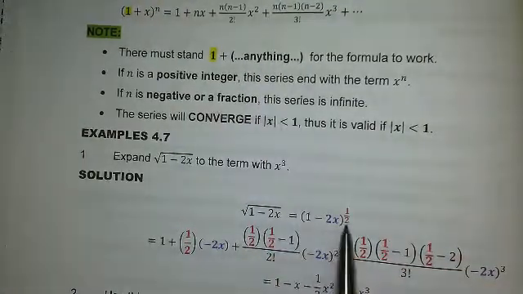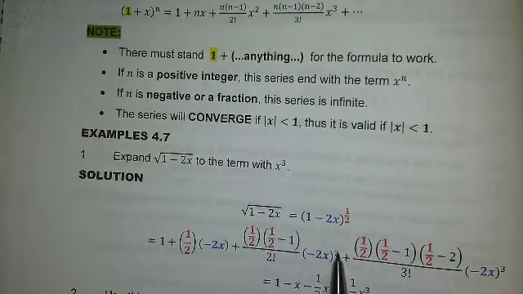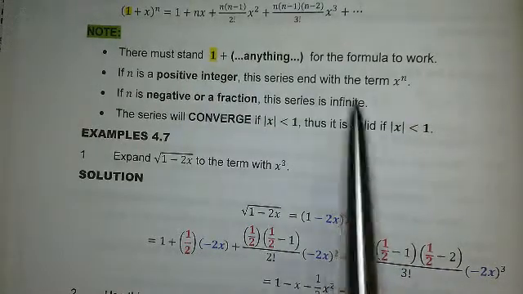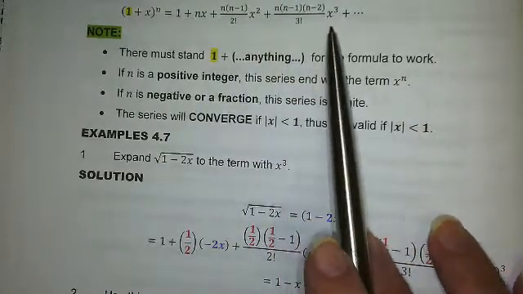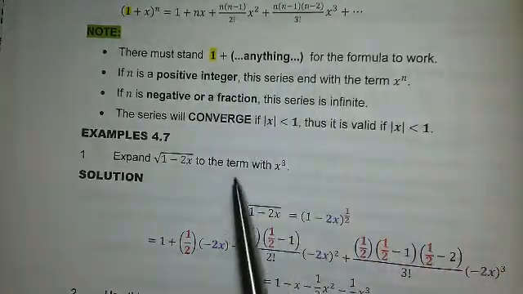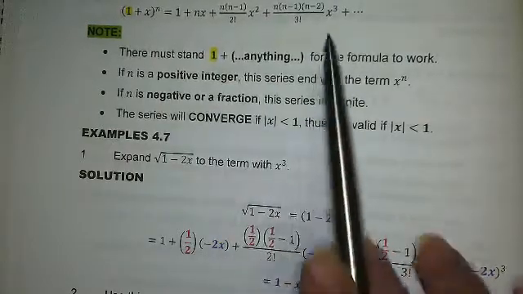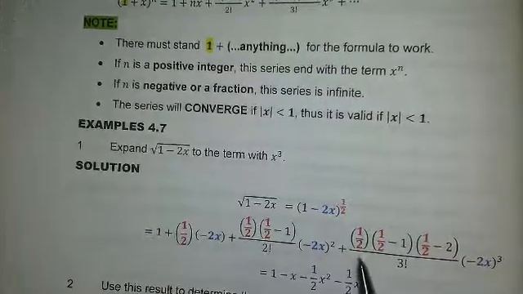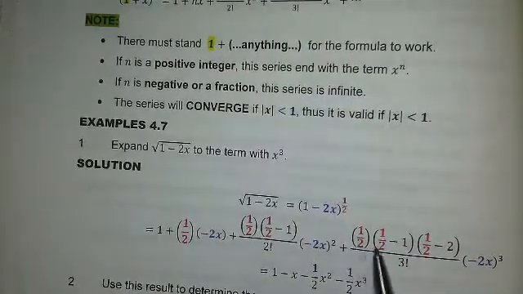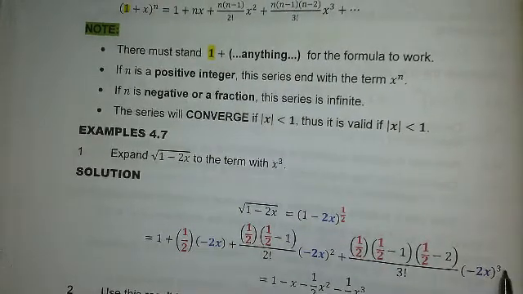Remember, the second term is now in the place of x, so that's (negative 2x) squared, plus, and then you use that for the substitution, because they say expand to the term with x cubed. Can you see that's my x cubed there? So I must substitute my n, half, half minus 1, half minus 2, over 3 factorial, times my x cubed.